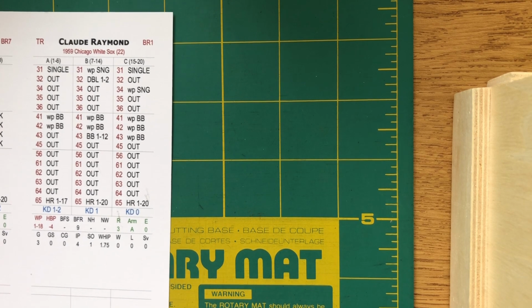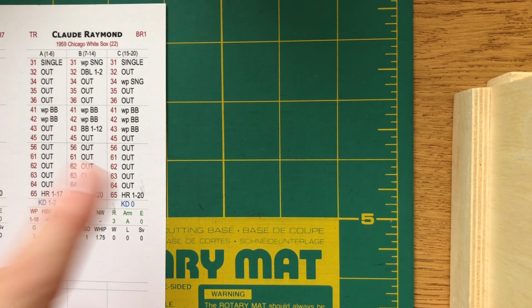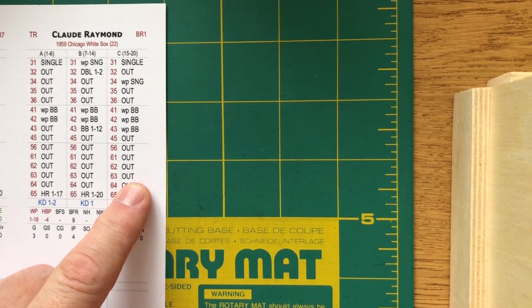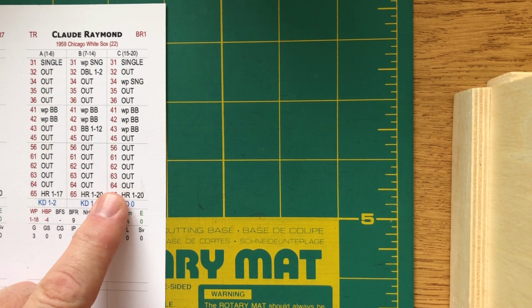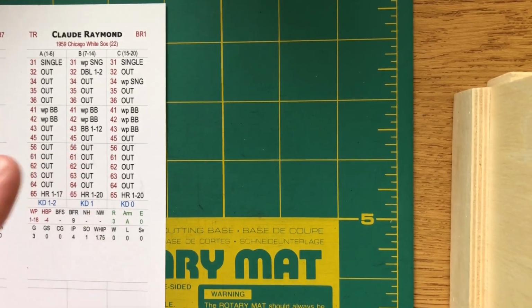The card that you see in front of you is from the 1959 Chicago White Sox. It's 22-year-old Claude Ramon. He had rookie status in 1959. If you look at his stats at the bottom of the card, you will see that he was in 3 games. He pitched 4 innings. He had a strikeout. He had a WHIP of 1.75. This is from the PDFs that I printed out with my 1959 set. He is not in the cards for the set.